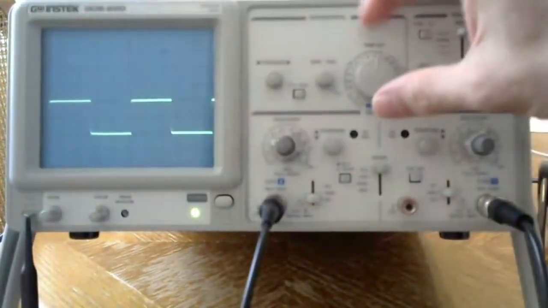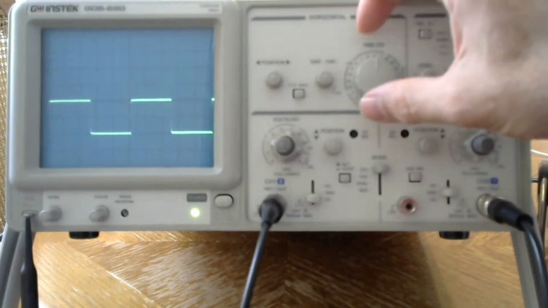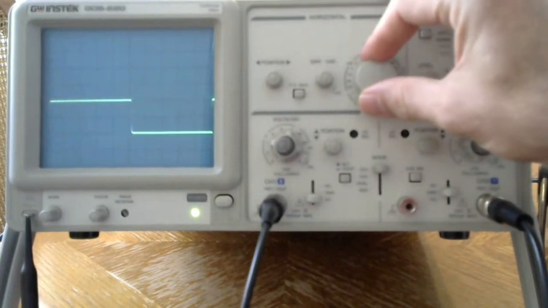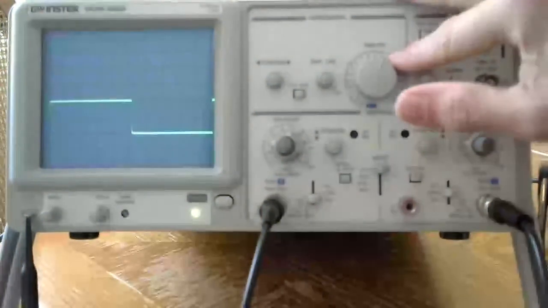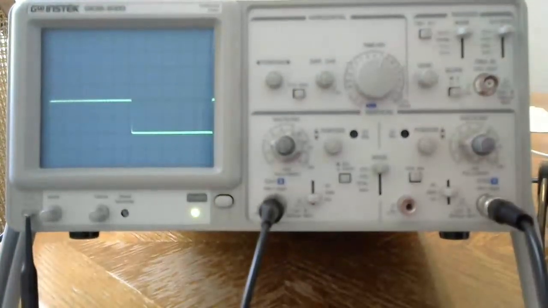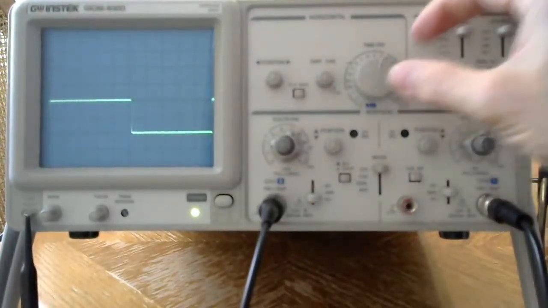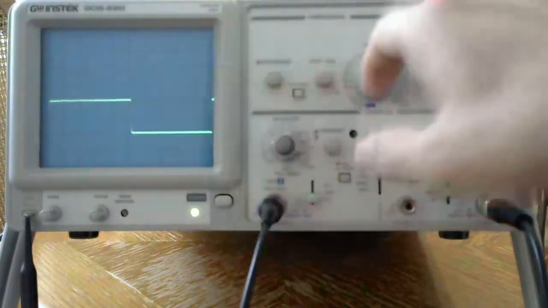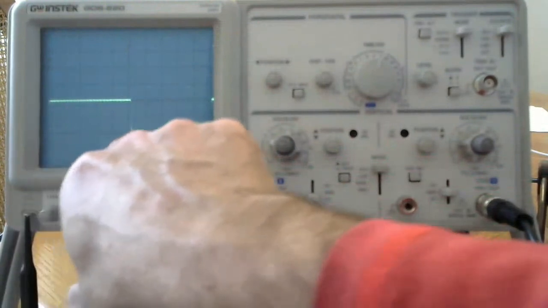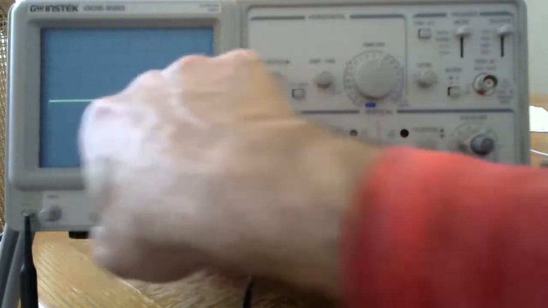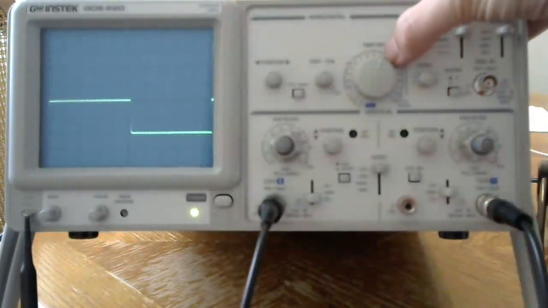My frequency, it says it's 1 kilohertz. To measure my frequency to see if I'm properly calibrated, let me increase the time scale here. So I'm right now at 0.1 milliseconds per box. 1 box, 2 boxes, 3, 4, 5, 6, 7, 8, 9, 10 boxes. Each box is 0.1 milliseconds.